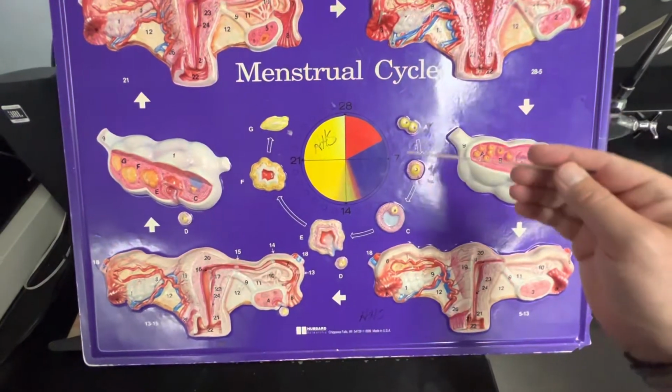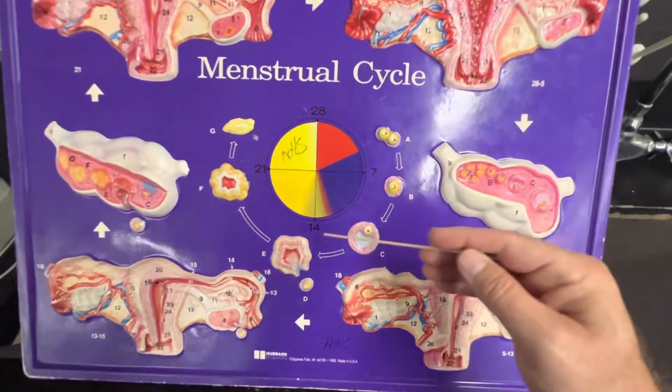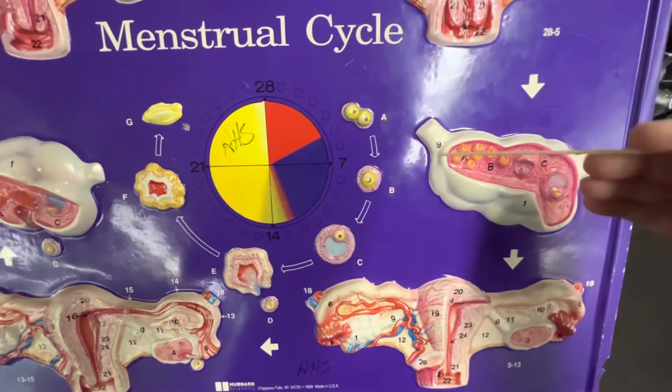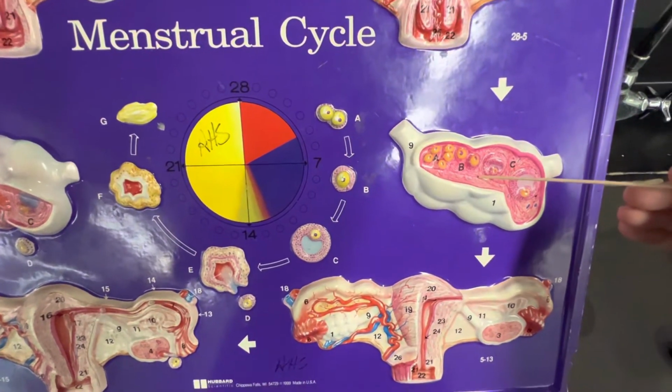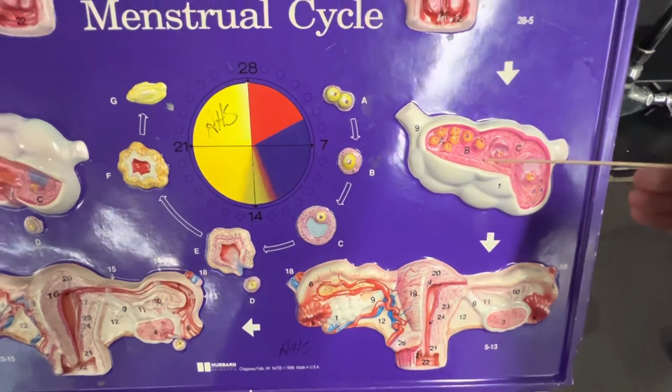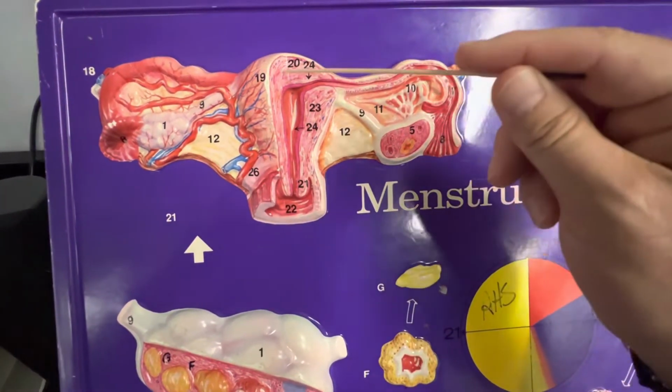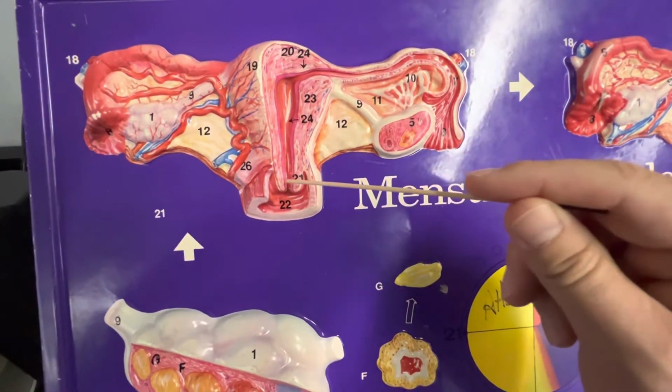So what's taking place here, these different phases, A, B, C, D, E, F, G, is what's taking place in the ovary. Okay, so when we look here, we'll see we have the vaginal canal. This is the uterus. This is the cervix.